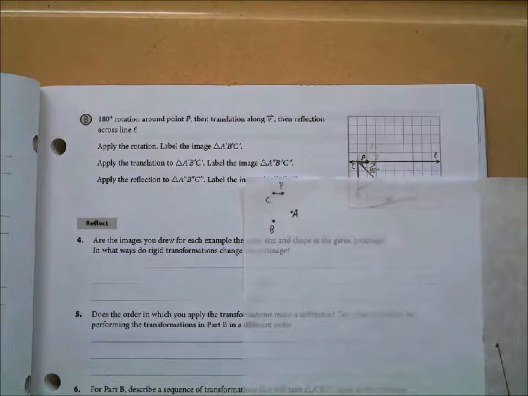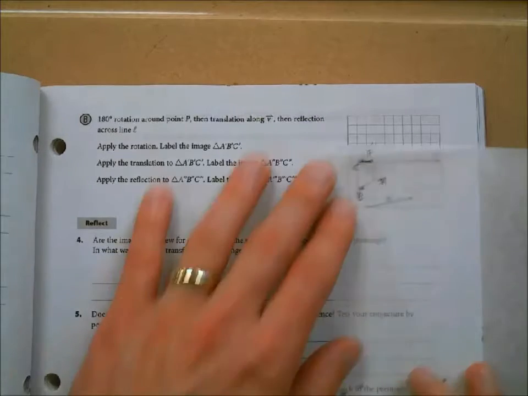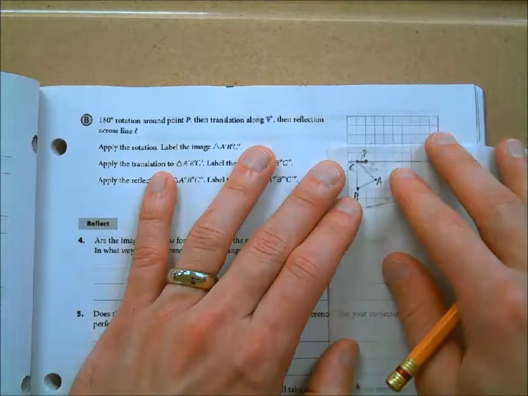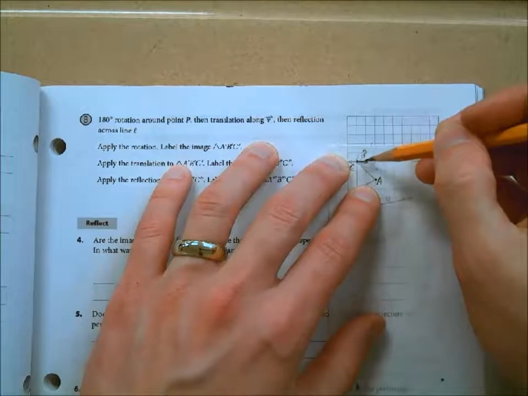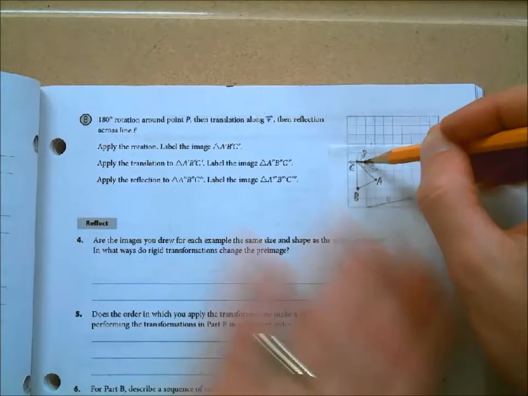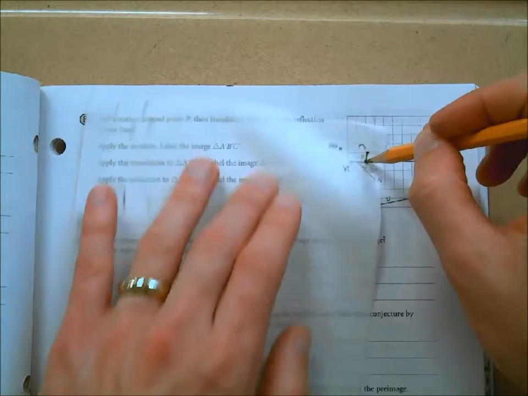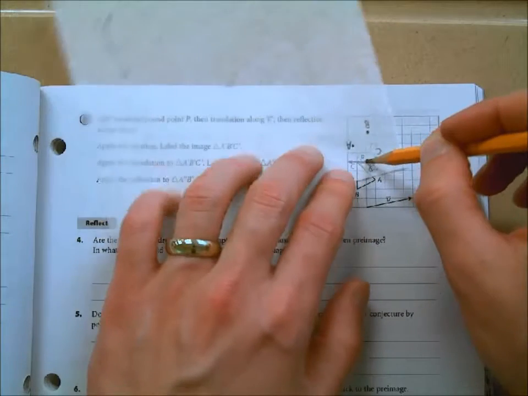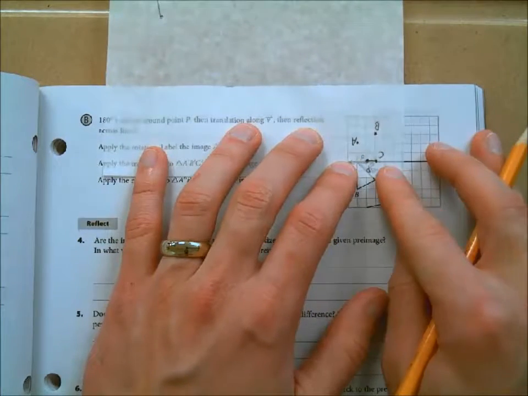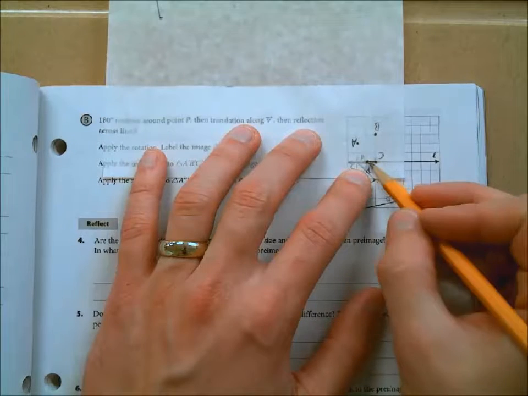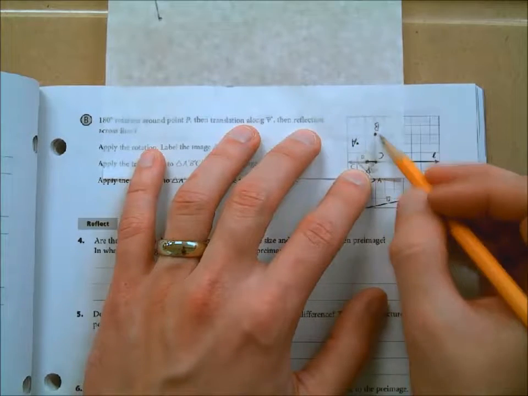Got it traced okay there? And so now what we're going to do is rotate 180 degrees. So we're just going to take point P, keep point P on your patty paper on top of the point P on your grid there, and rotate 180 degrees. And so there it is. Point P is still on point P, and there's where your 3 points are going to be. 1, 2, 3, right there.